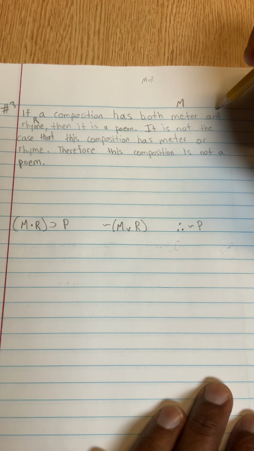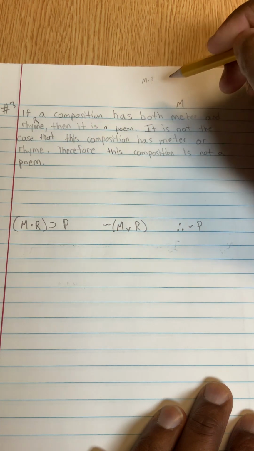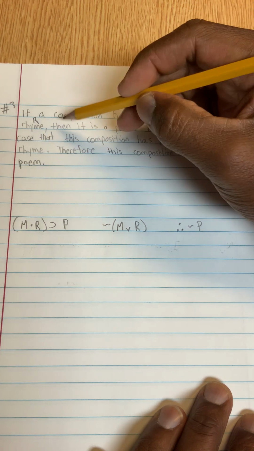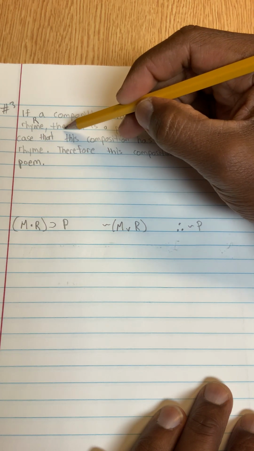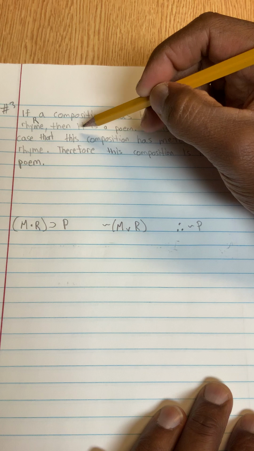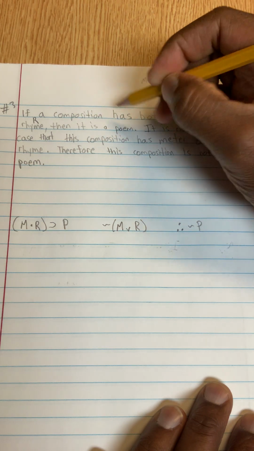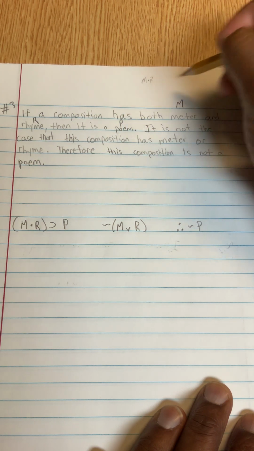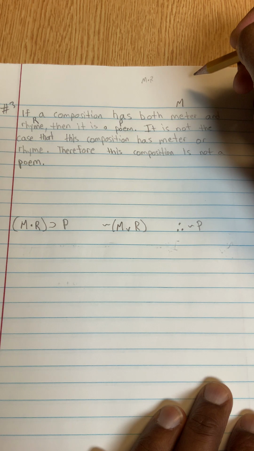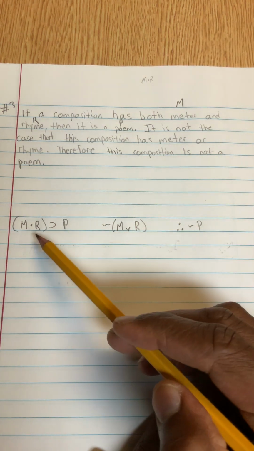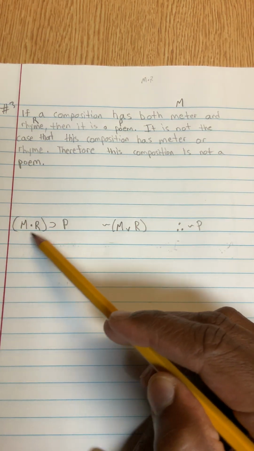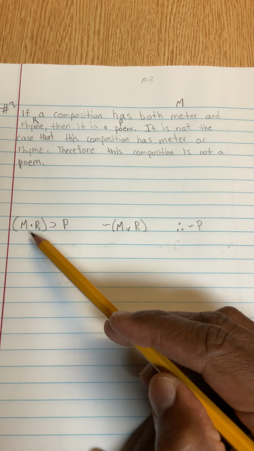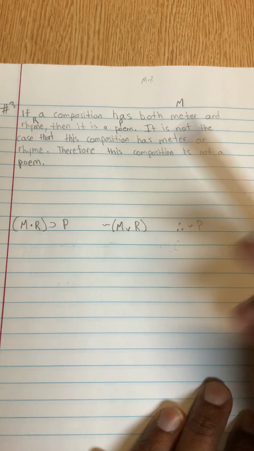So M and R, then, that concludes it. This is kind of, actually not concluding it, but it's about to conclude it, is a poem, which is where I get my P. So the if statement is actually this whole section in parentheses. And my then statement is the P.